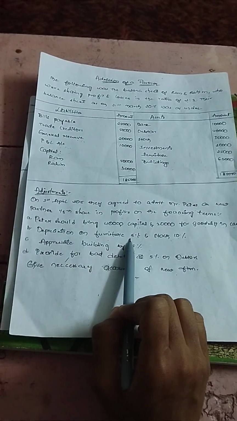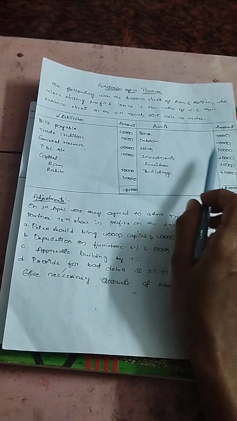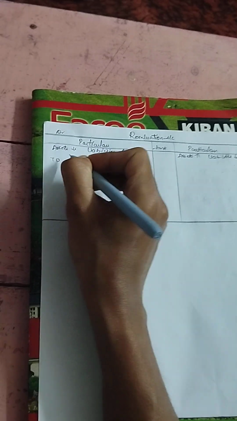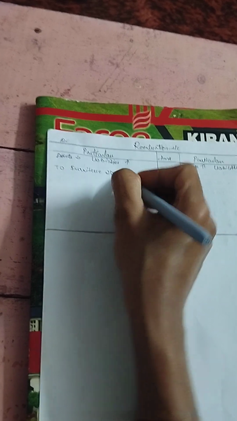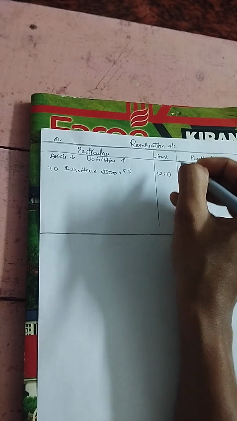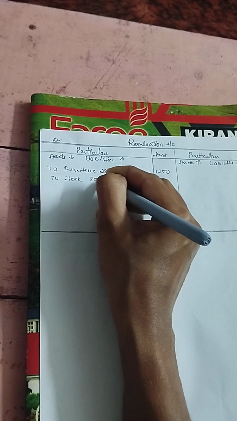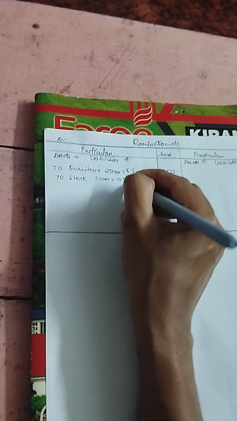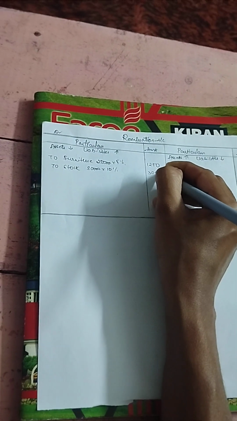First one is depreciation on furniture 5% and stock 10%. The value of furniture is 25,000, stock value is 30,000. Furniture and stock are assets, and those values are decreasing, so we'll record on the debit side. To furniture, 25,000 into 5%. If we calculate 25,000 into 5%, we'll get 1,250. Next, to stock, 30,000 into 10%. If we calculate 30,000 into 10%, we'll get 3,000.